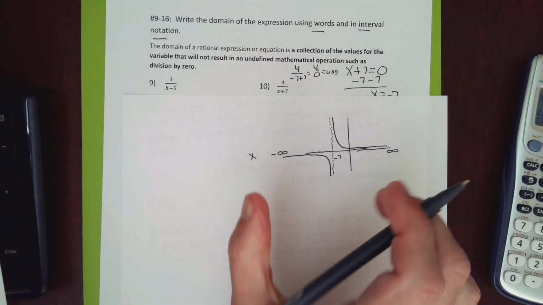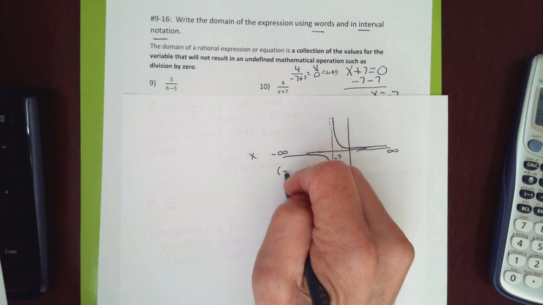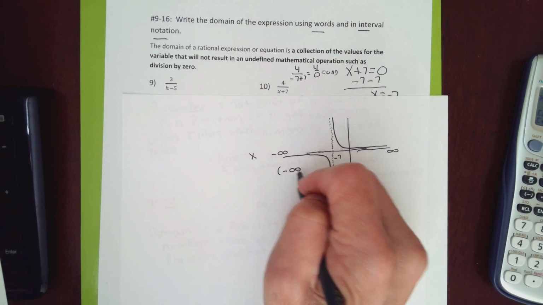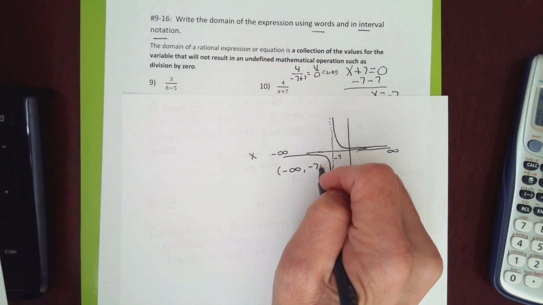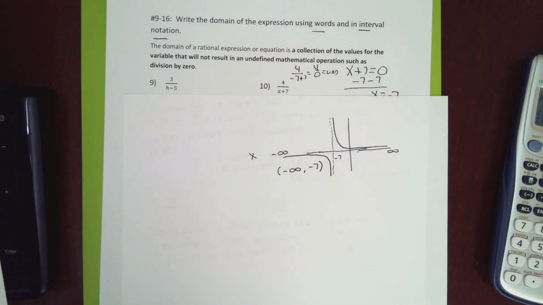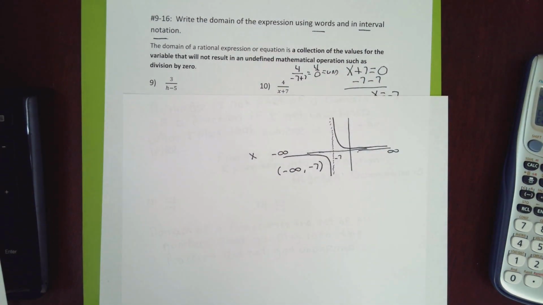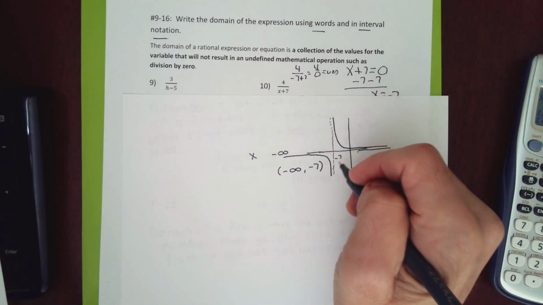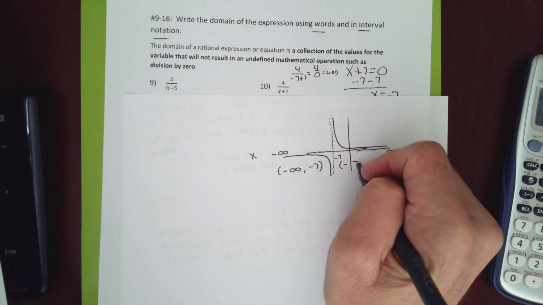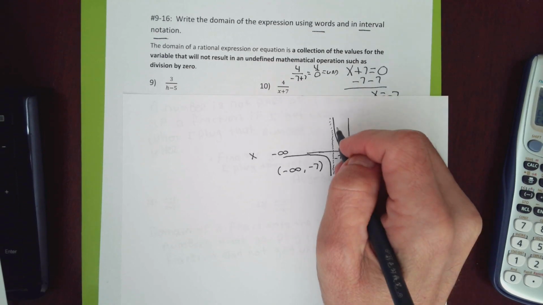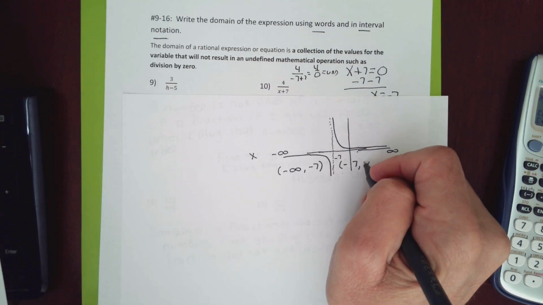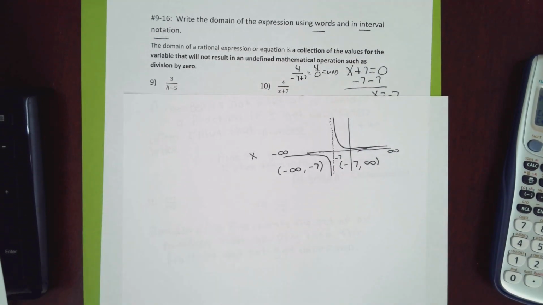So pictorially, this is kind of the interval. The graph exists from the far left edge of the x-axis up to negative 7. The round bracket means the graph doesn't exist above a line that goes vertically through negative 7. And then after negative 7, the graph exists from just to the right of negative 7 off to the right edge of the graph. That's kind of pictorially what's happening when I'm finding the domain of a fraction.